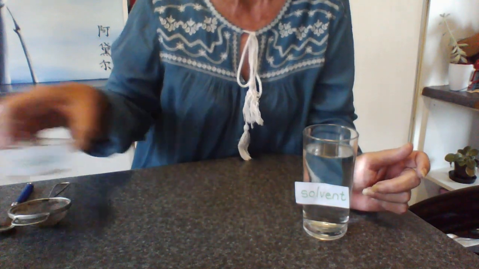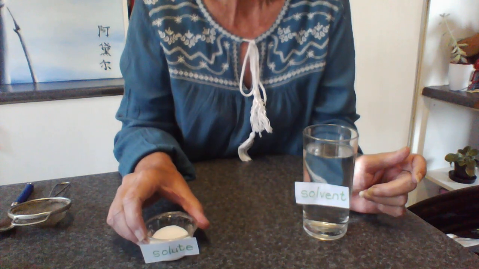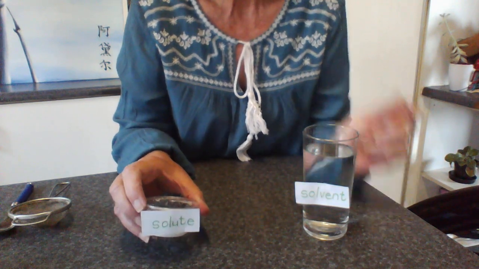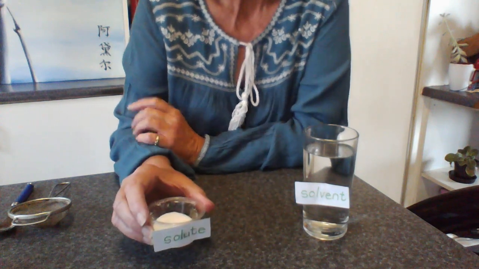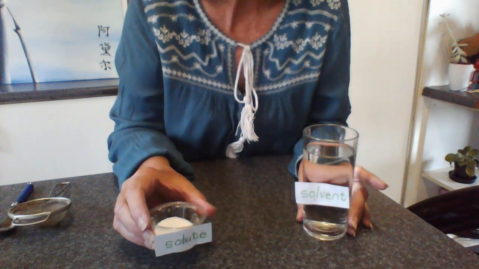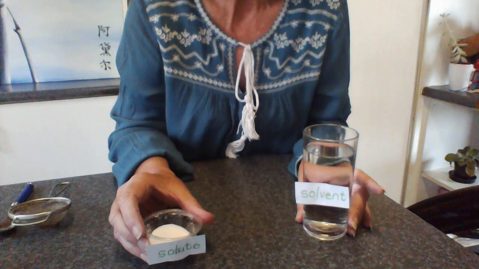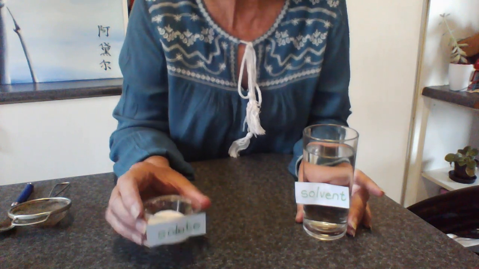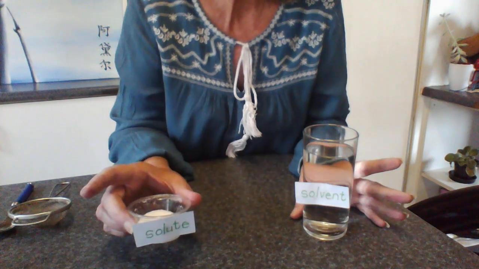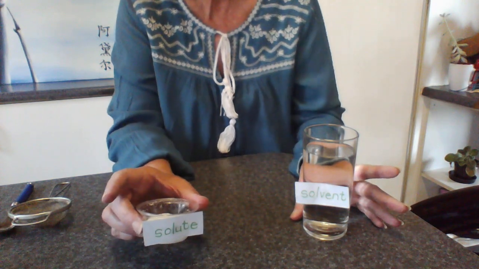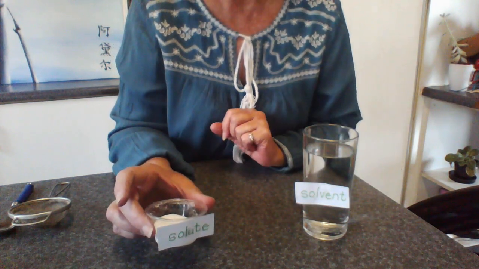Let's have a look. For today, I'm going to use salt as my solute. Now, the solute is something that you add to a solvent to make a solution. We're going to see how that works. I used salt because I know you might have salt in your kitchen. And seeing that we cannot go out to the shops and buy things, that is the best thing to use.